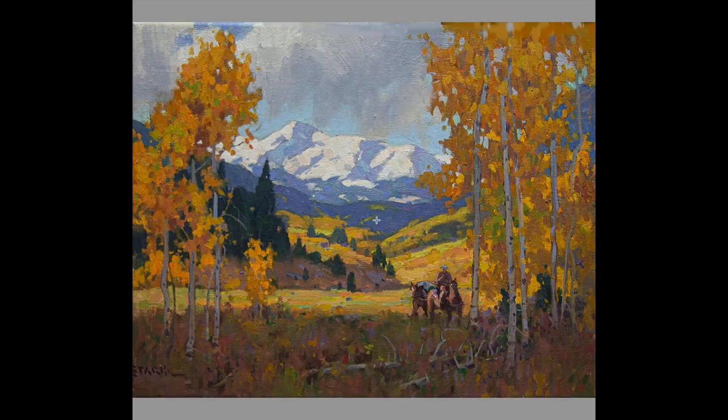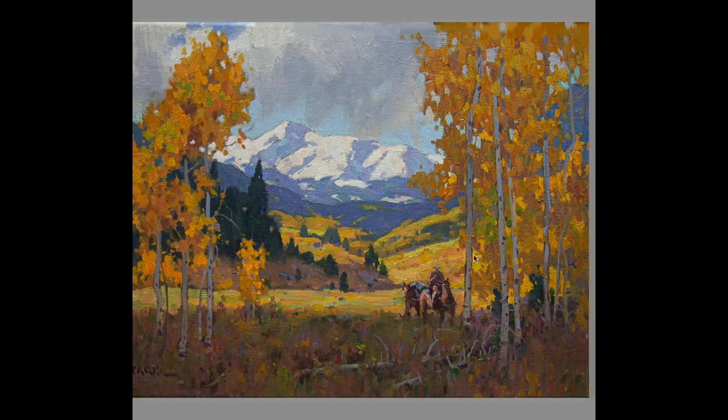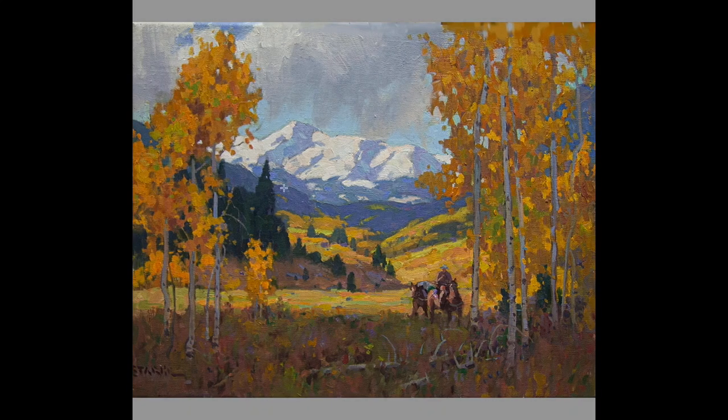And lastly here, I really push these background mountains blue. Not a lot of depth between the trees and the background aspens and yellow-green grass back in here. A little bit value-wise, but not much. It's more in the background mountains.